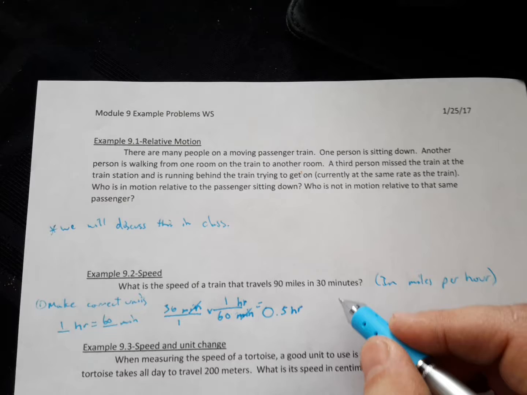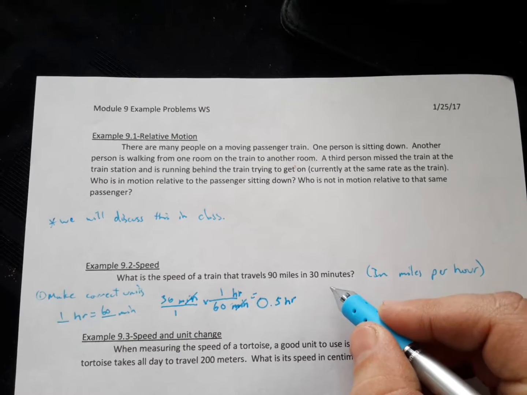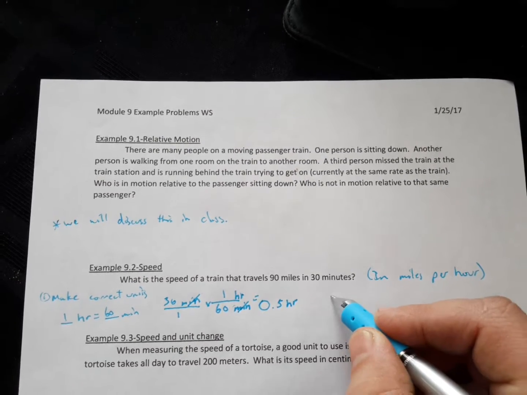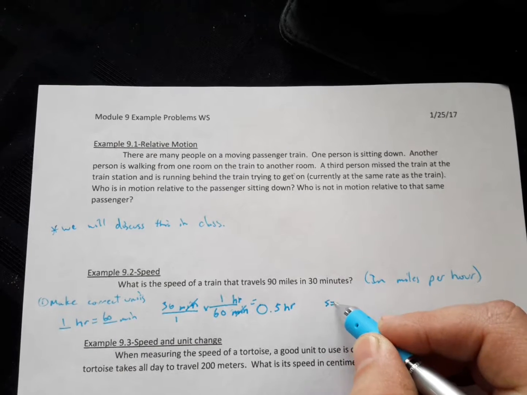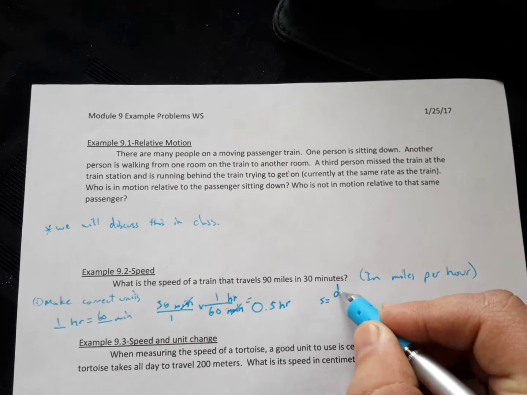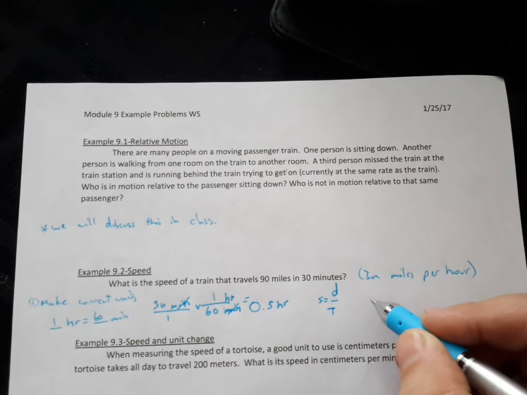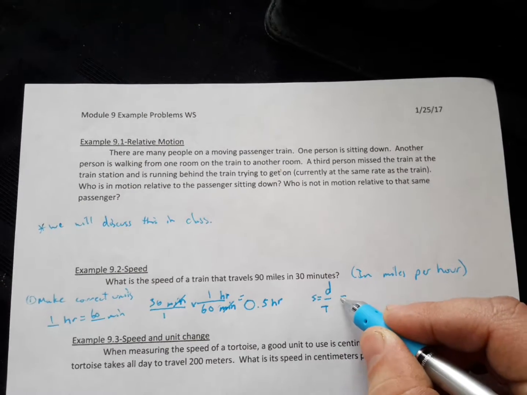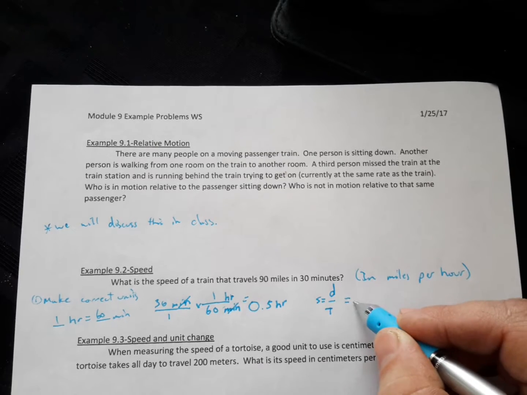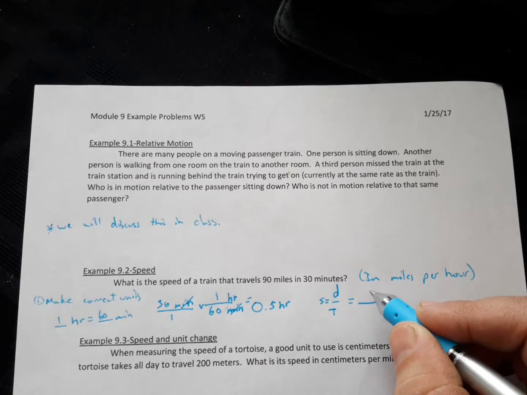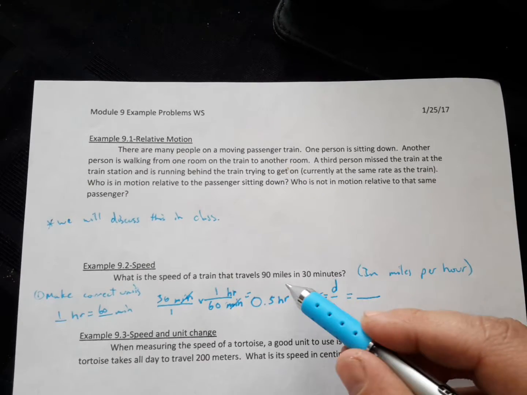And then we have our minutes and hours, so now we have to do our speed. Speed equals distance over time. We can continue on with our equals and substitute the distance and the time in. The distance was 90 miles.